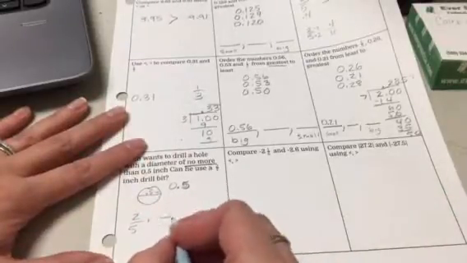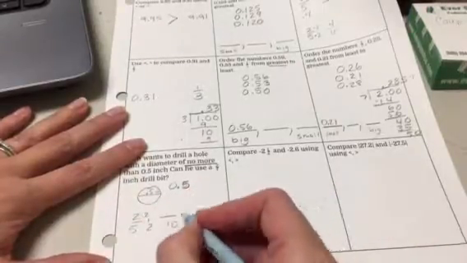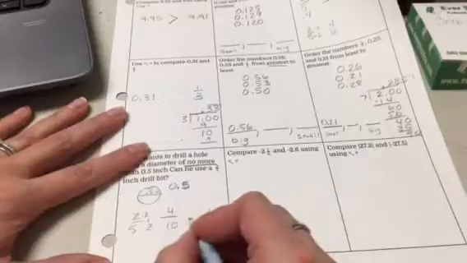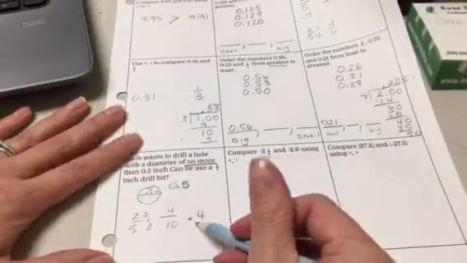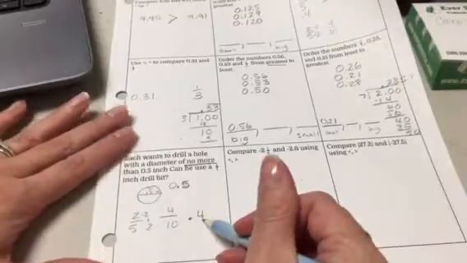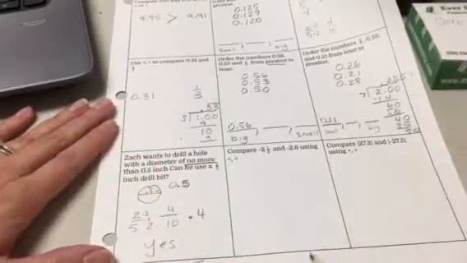So if I change it into place value, I could multiply by 2 to make it in the tenths. That would be 4/10, which would look like that. So is 0.4 or 4/10 less than 0.5? Yes, it is. So let's show that as 4/10 is less than 5/10. So yes, we can use that.